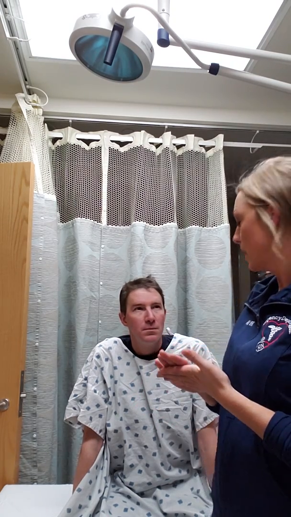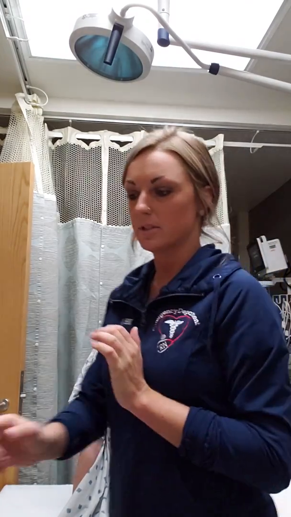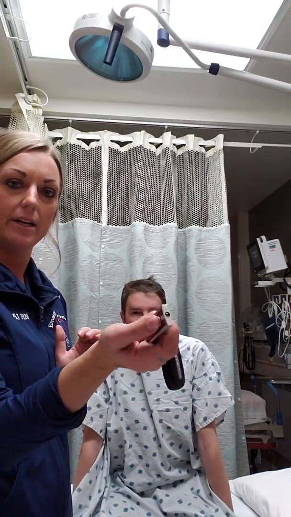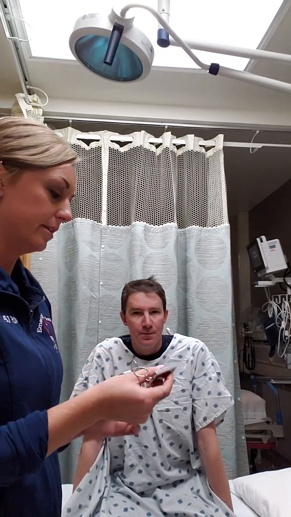So we want to make sure that his pupils are round and equal and reactive to light. So the first thing we'll do is a test. We're going to do the direct and consensual light reflex test. So I'm going to use my pen light here, and it's a very bright light. It would be good to dim the lights a little bit, which I actually already have them dimmed.